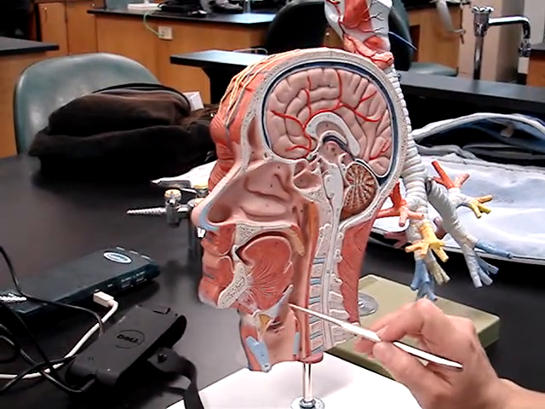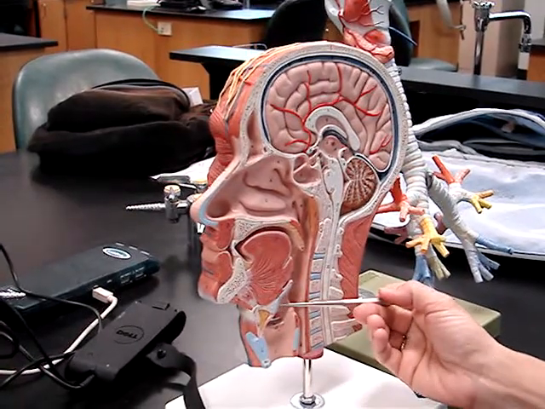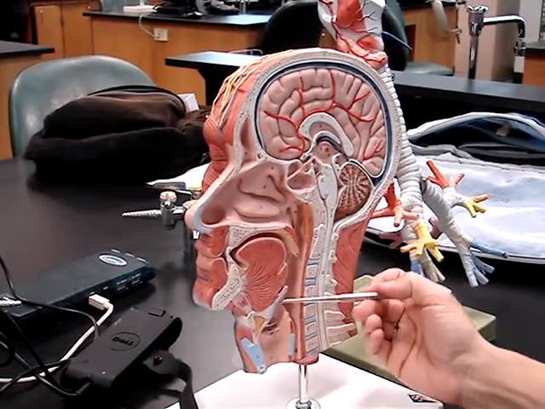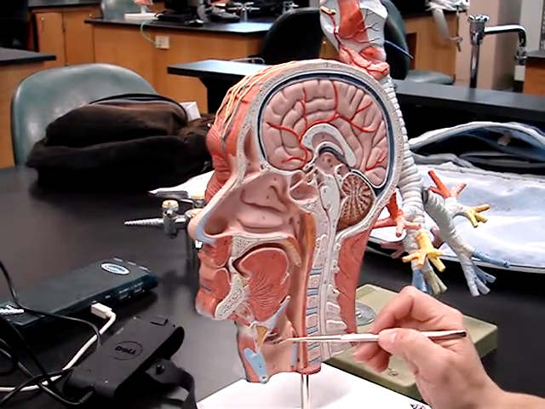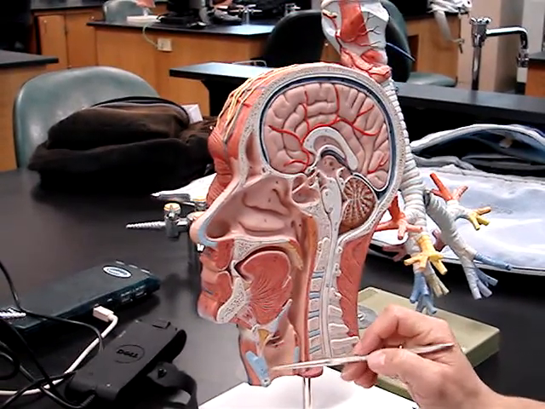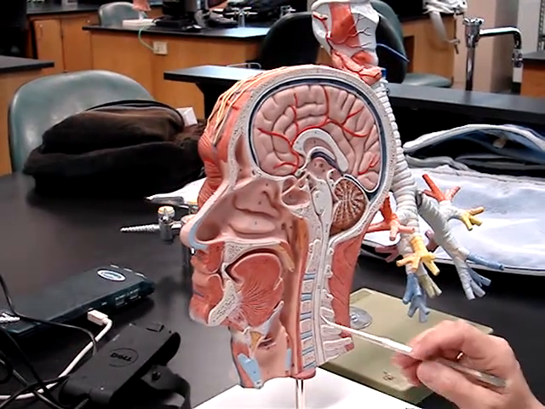Here's our epiglottis. It closes over the pharynx that way, or the larynx, I should say. These are our false folds. These are our true vocal folds here. It's our thyroid cartilage, hyoid bone hanging out there.